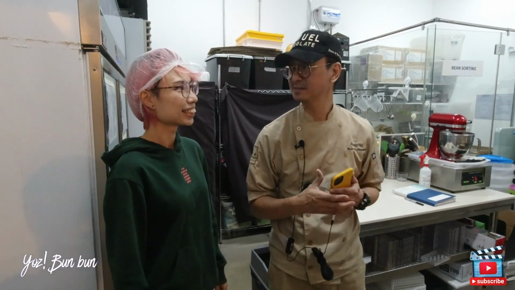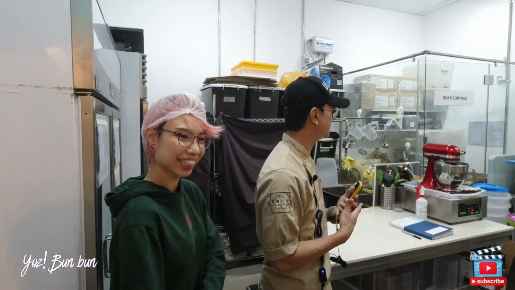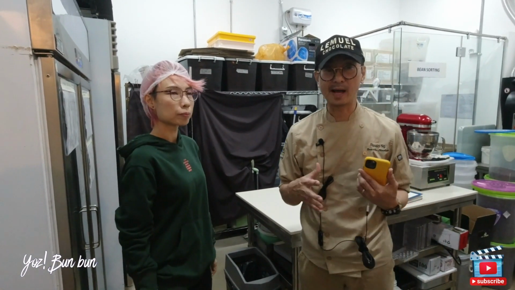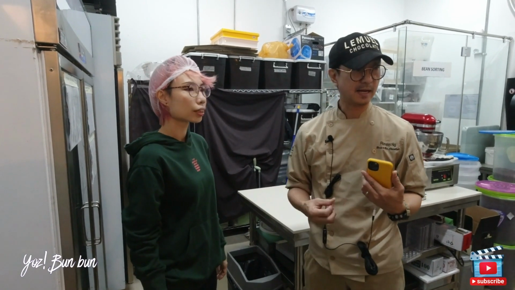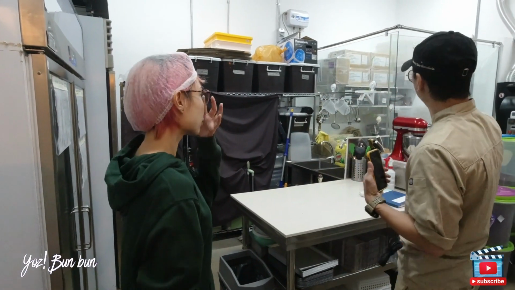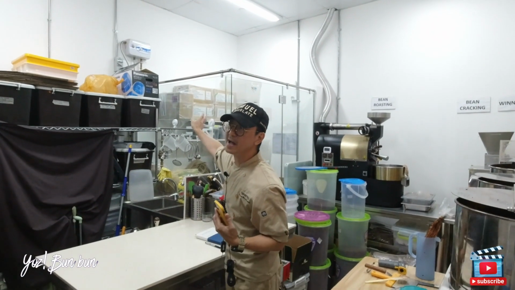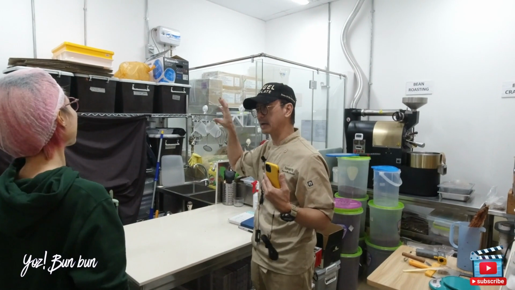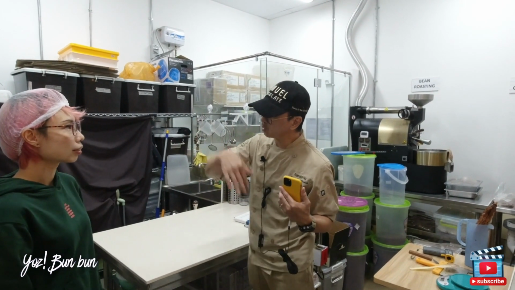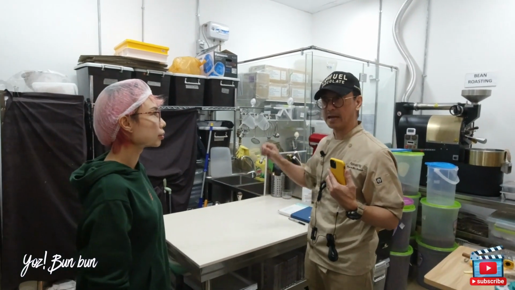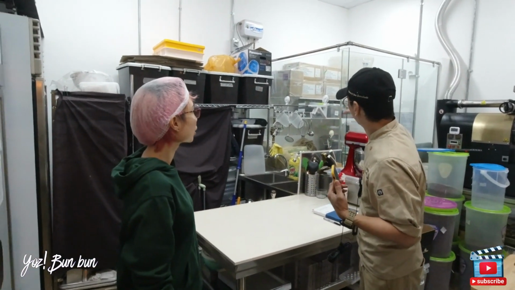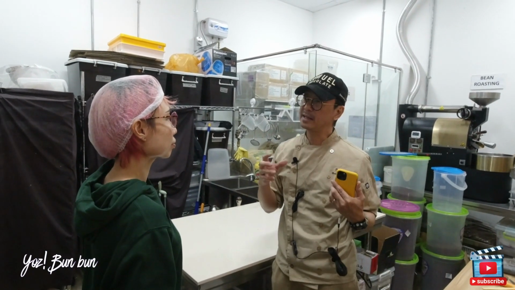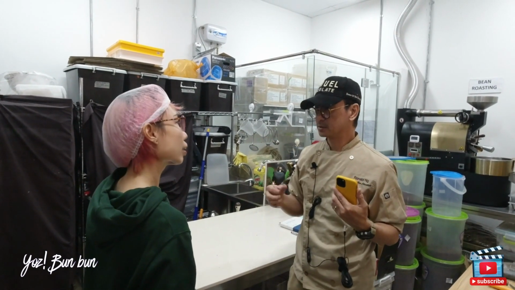Hi, welcome to this mini little factory. What you can see here is my production facility where I make all my chocolates. Inside this room is where I keep all my cocoa beans. All the beans that come to my shop are air flown into Singapore from all over the world. They are placed inside this room, and this is where we sort the beans.